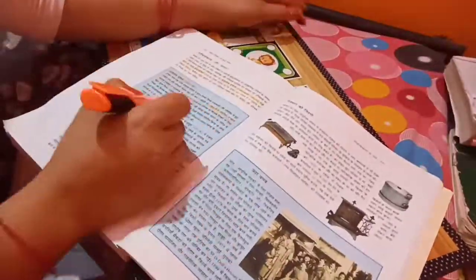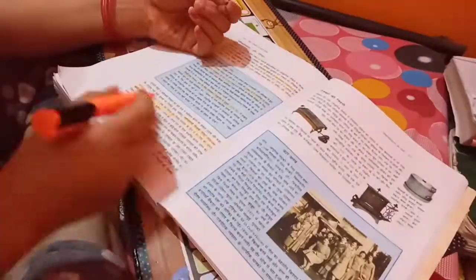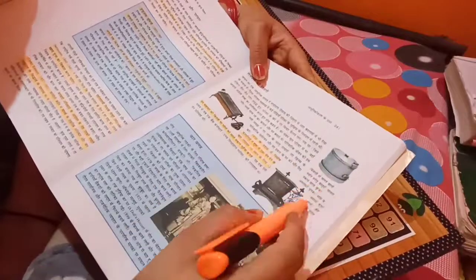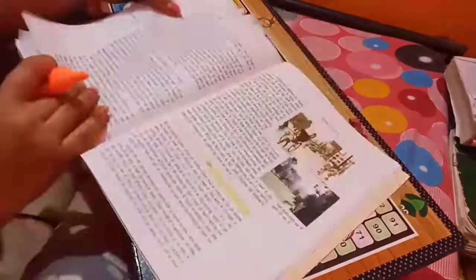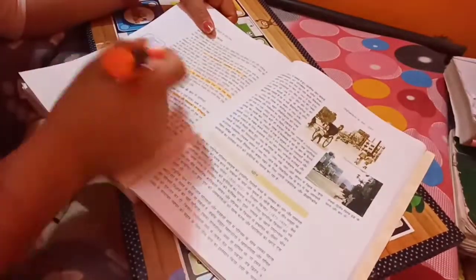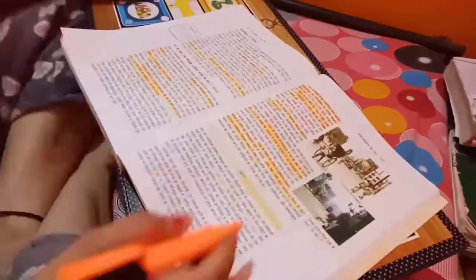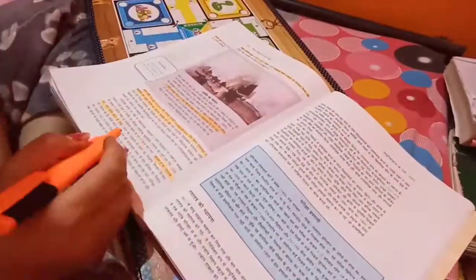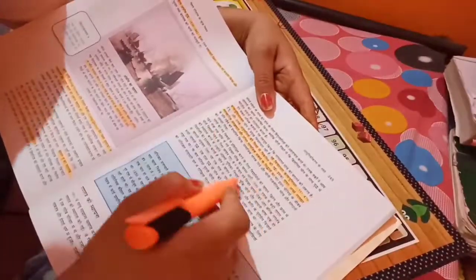At 4:30 again I'm going to study my remaining chapter of history NCERT, and today I've decided to complete this 11th class book today only, because from tomorrow I'm going to start my 12th class history NCERT book. Yes, so I'm determined to do this. Let's see what happened in the next.